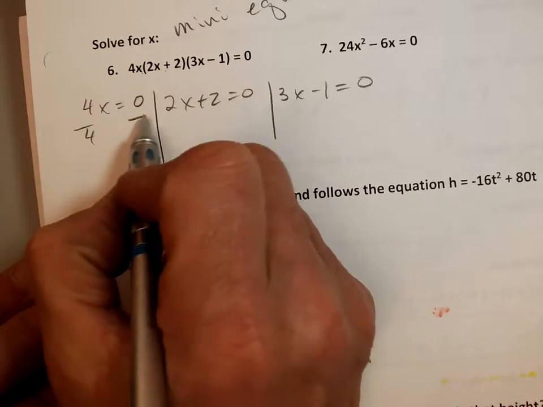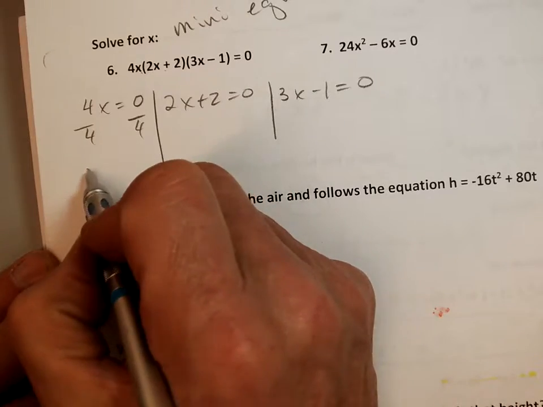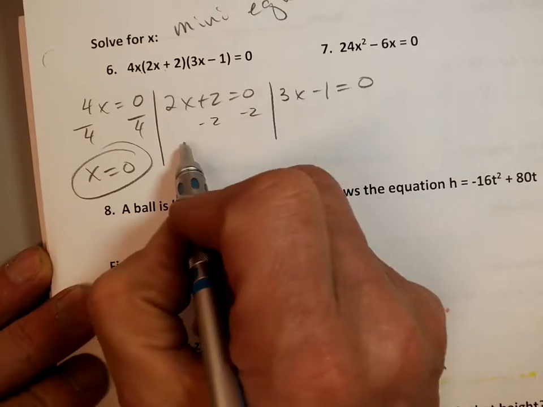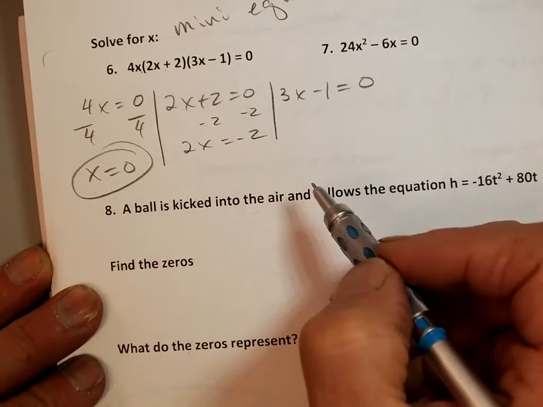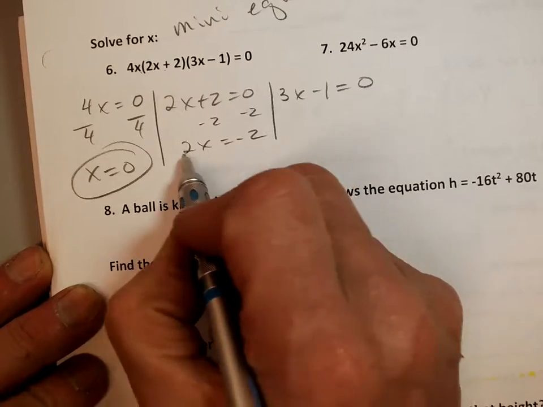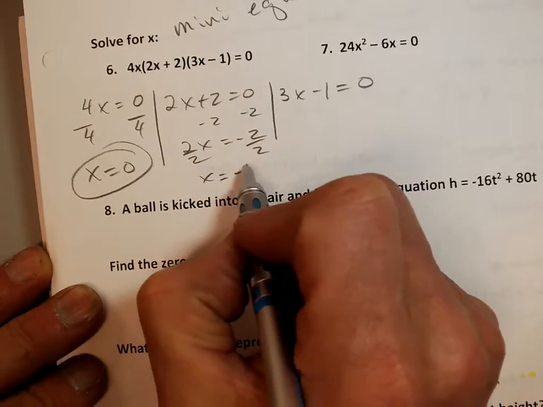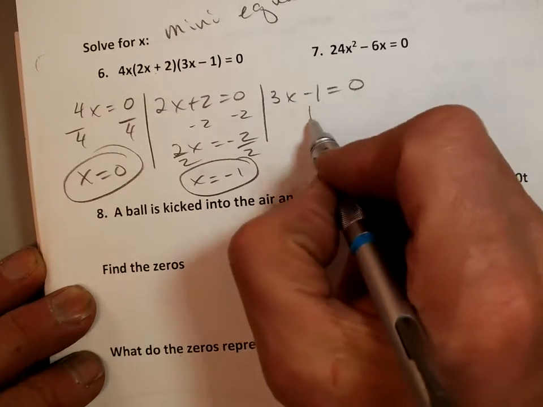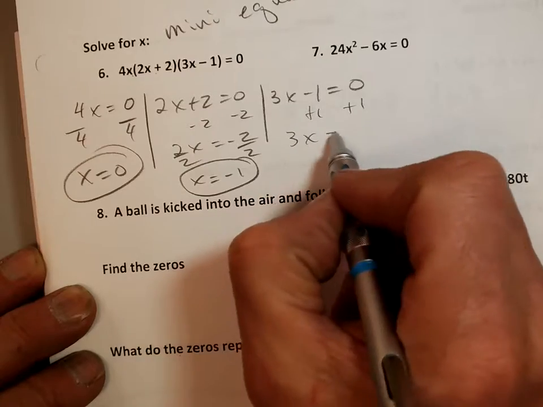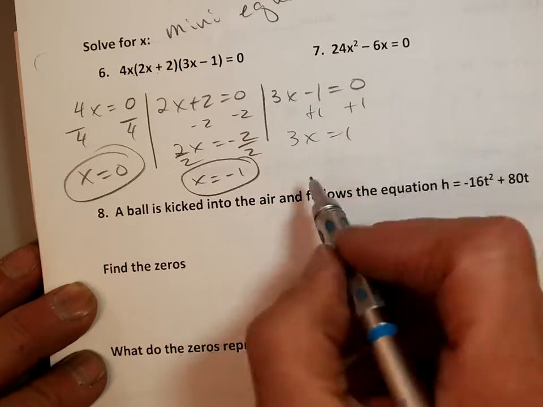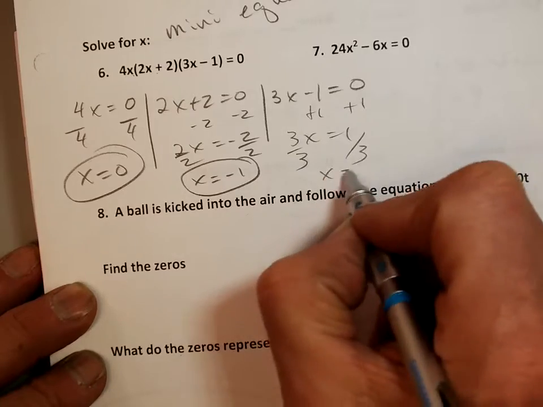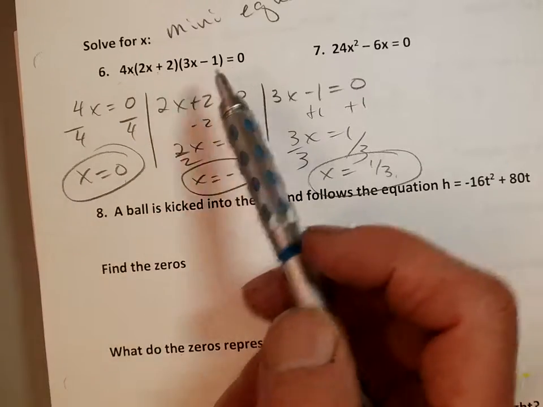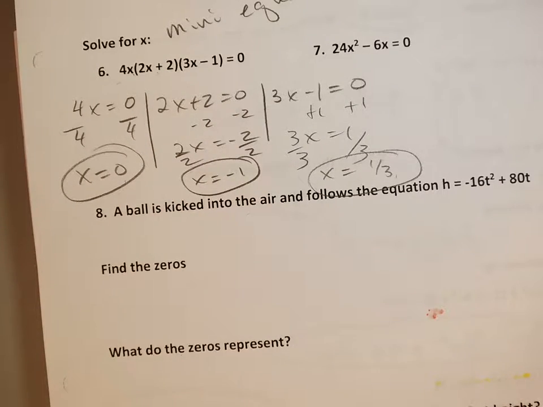First one, divide by 4, divide by 4. 0 divided by anything is going to be 0. Minus 2, I've got 2x equals negative 2. Divide by 2, x is negative 1. Plus 1, 3x equals 1. Divide by 3, x is equal to 1/3. Now, if any of these 3 are plugged into the right place, it will make the whole value be 0. And that's why they're all 3 zeros, okay?